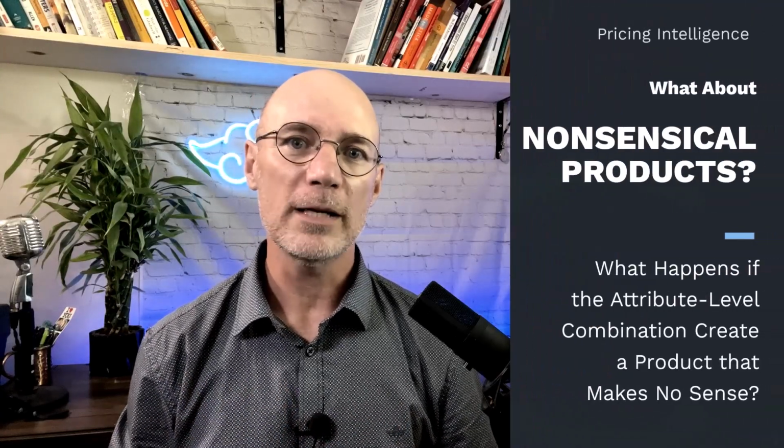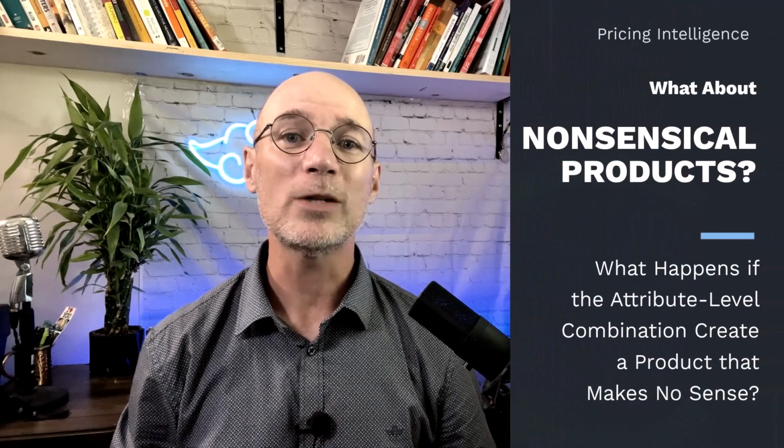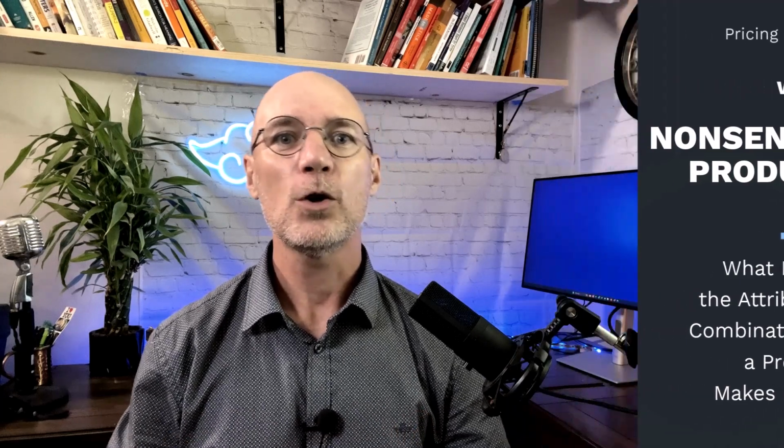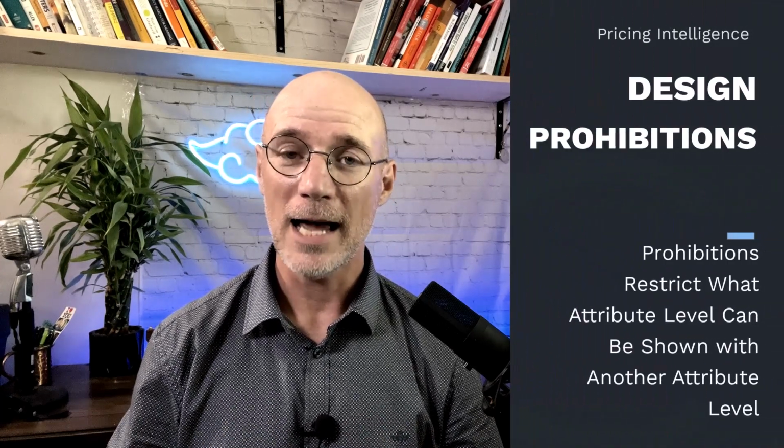So what happens if these somewhat random combinations of attribute levels happen to create a product that makes no sense? For example, if your products are cars and your design creates a Tesla that runs with a gasoline engine, obviously there's no such thing as a gas-powered Tesla. In that case, you can set up prohibitions in the design.